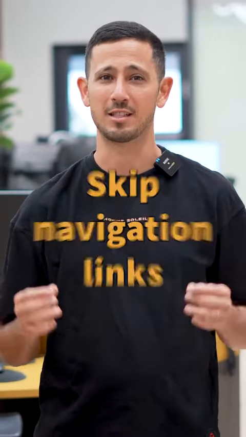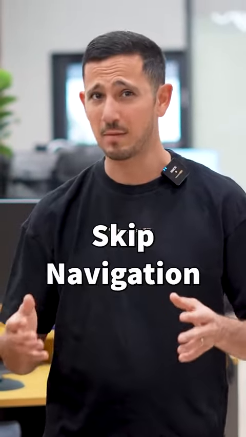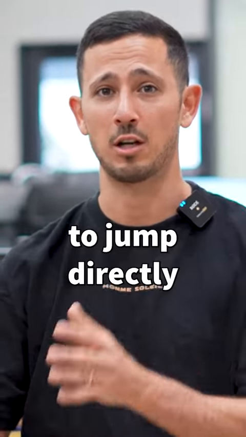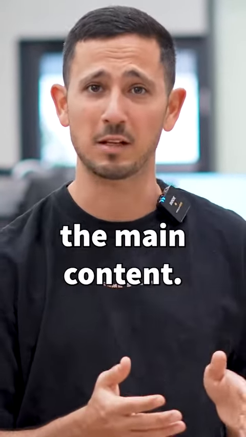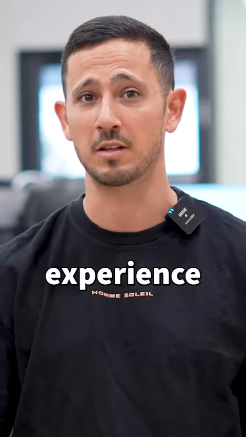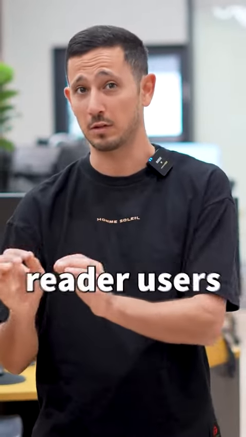Checklist item number 10. Skip navigation links. Implement skip navigation links that allow users to jump directly to the main menu and to the main content. It will improve the browsing experience for keyboard navigators and screen reader users.